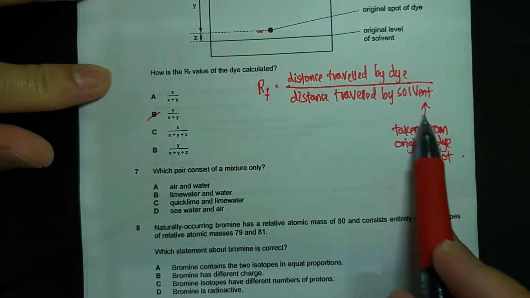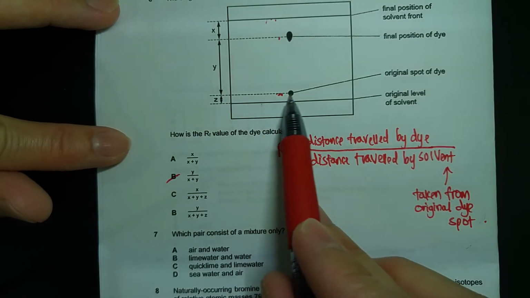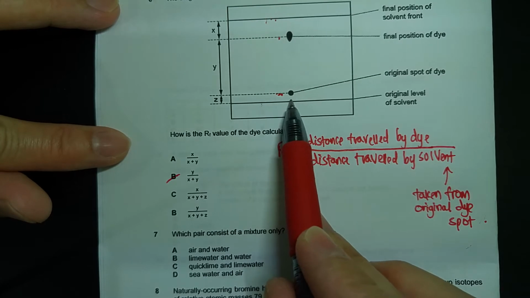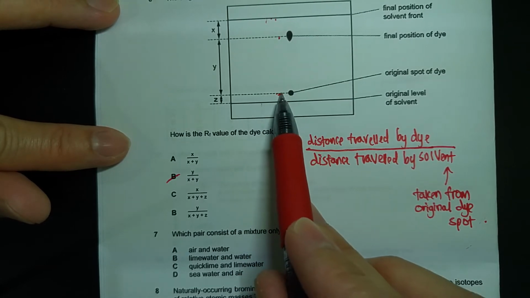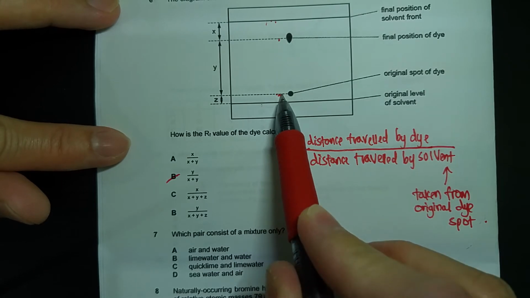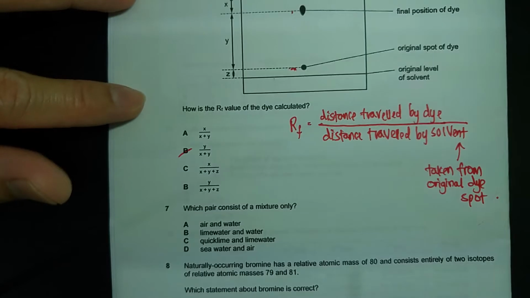Okay, so take note of this. This distance must be taken from the original dye spot, which is from here, not from here, because from here to here there is no separation. Only from here onwards the separation of the dye occurs.